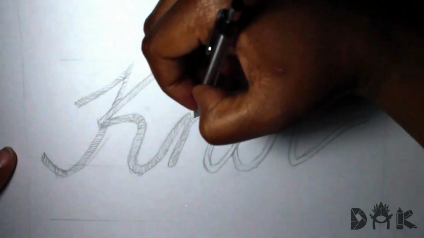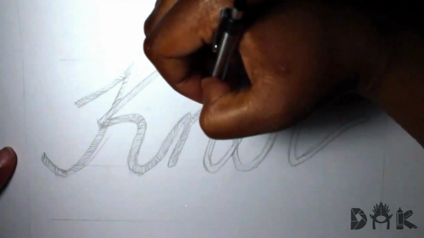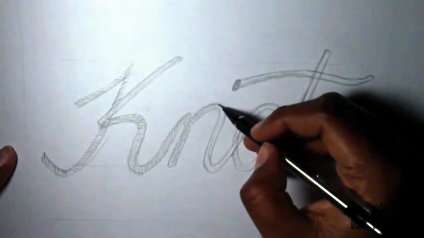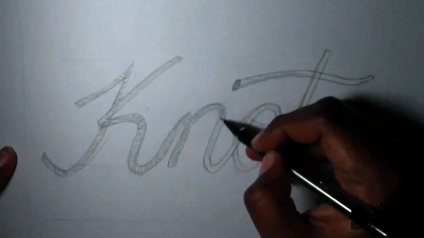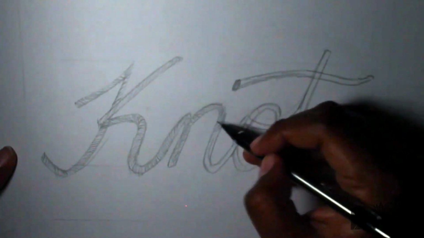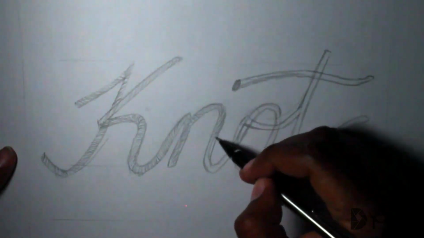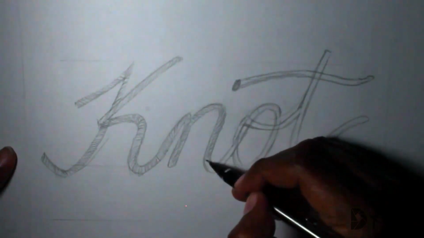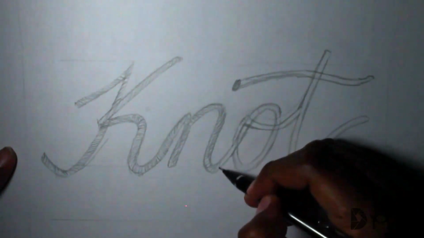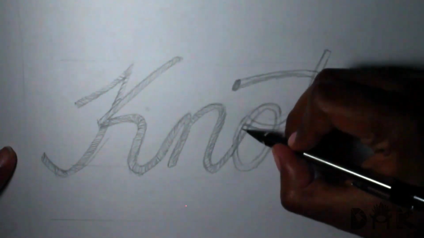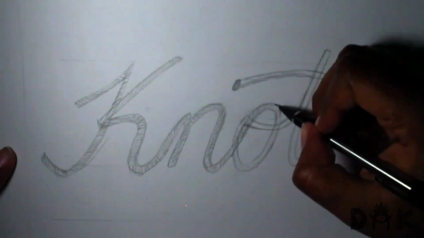It's really just messy, because also when you put in the final lines, you can keep these in the background and add even more depth. And you'll see what I mean when I get to the next part. But basically, you're just making your beginning textures.